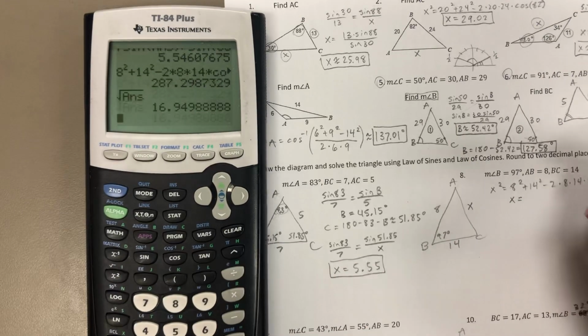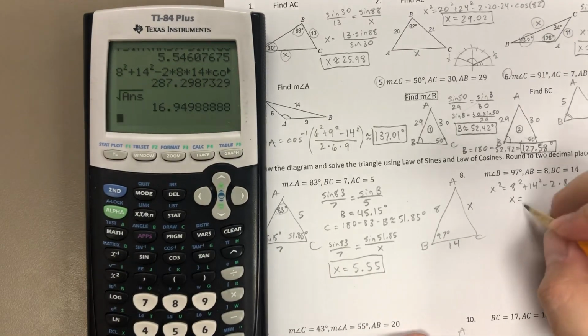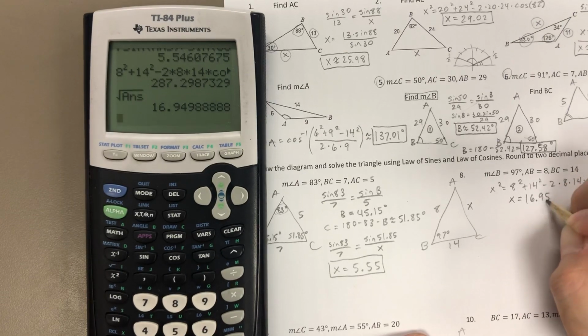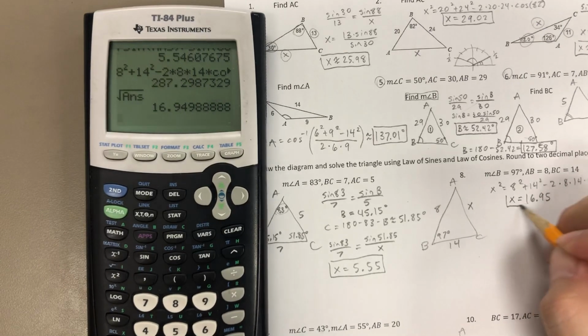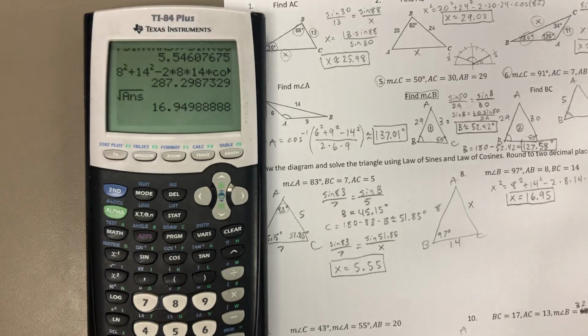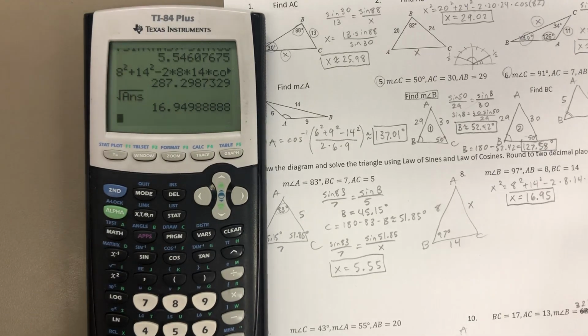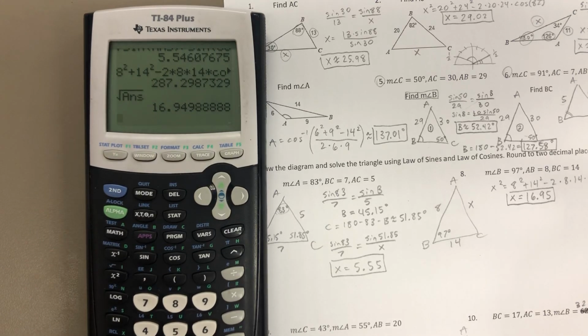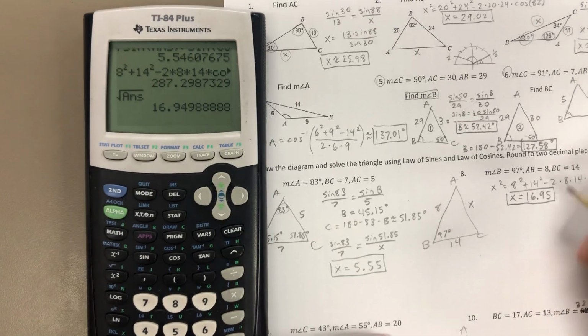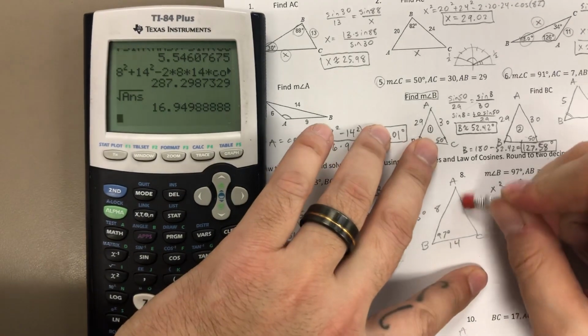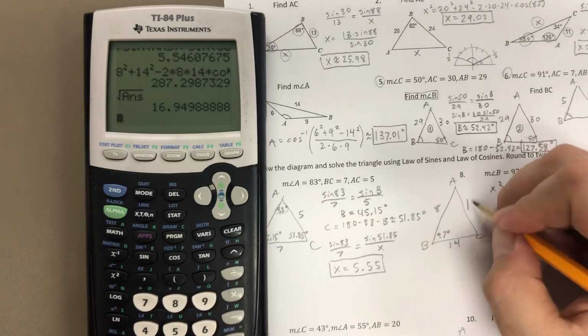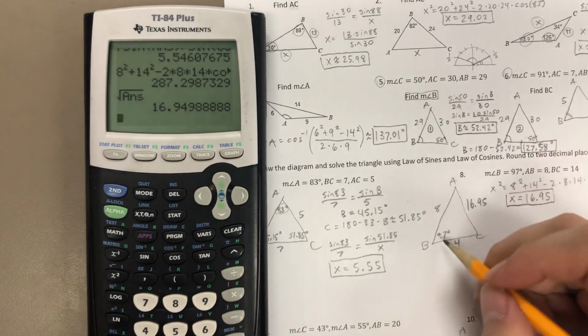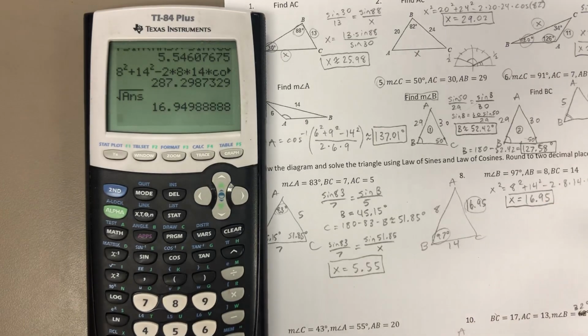And I get approximately 16.95. There we go, easy enough. There's my missing side. Now let's get the missing angle measurements. So I just need to find one angle, and I'm going to use the law of sines to find it. So I know what my side length x is now, so I'm going to fill that in here, 16.95. Now I use this angle and this side to find one of my missing angles.